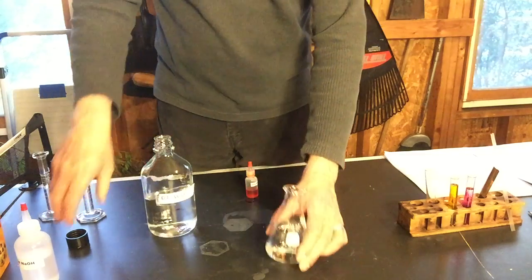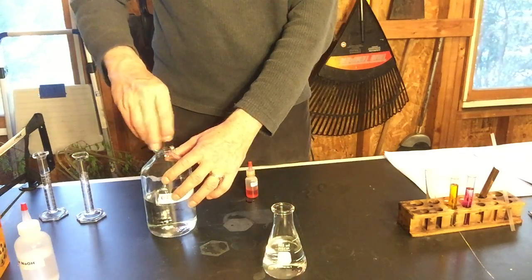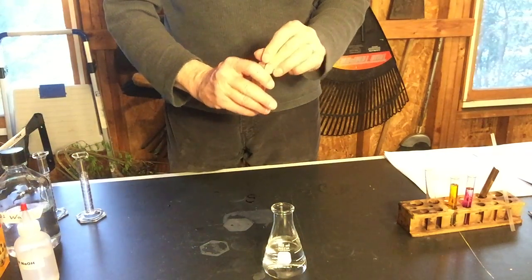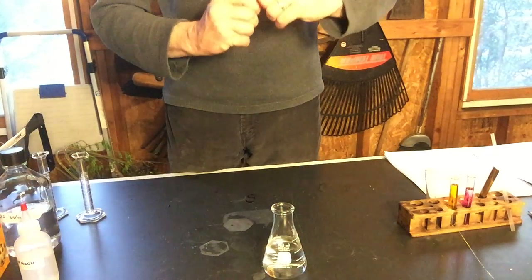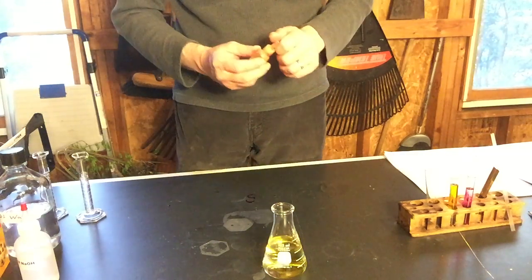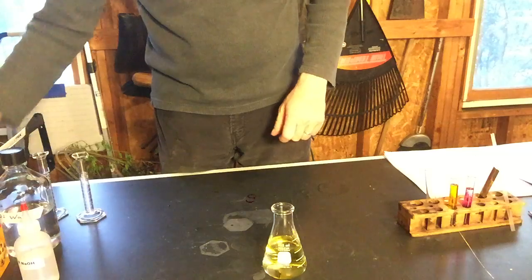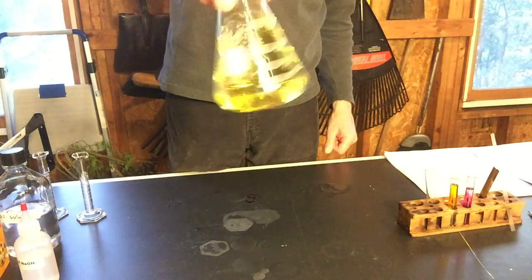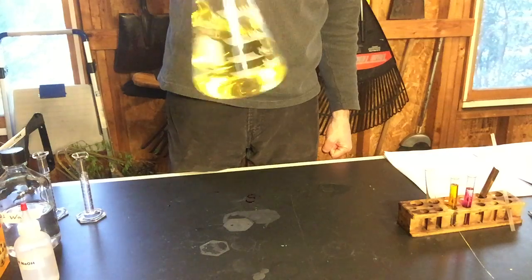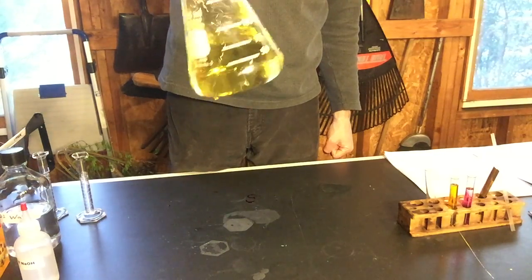So we'll just have a slight bit of reddish color maybe from the phenol red itself. I'll put a squirt of the phenol red in there. Okay. So it's got a little bit of that oranginess to it.